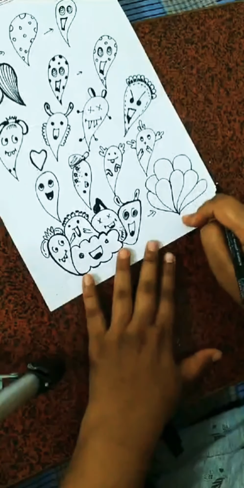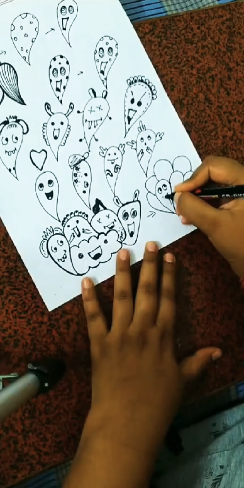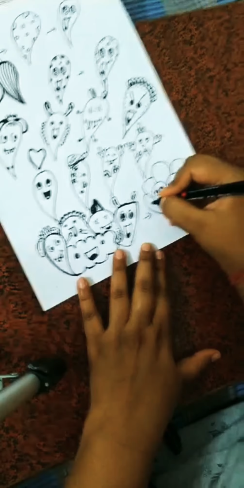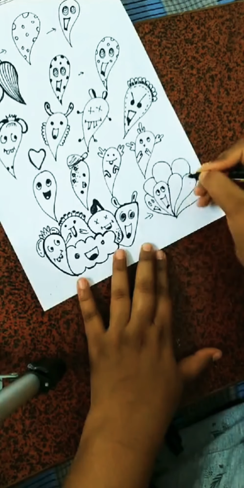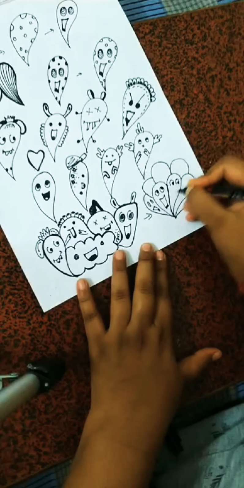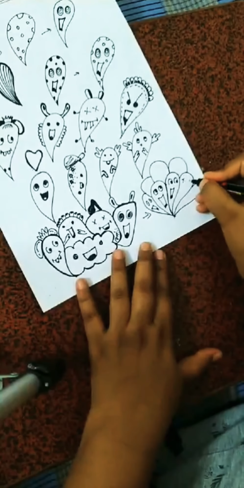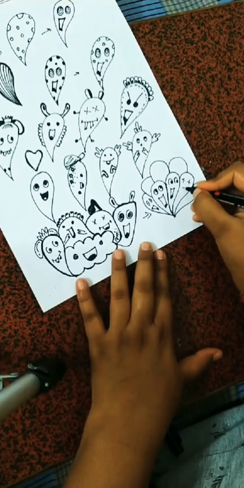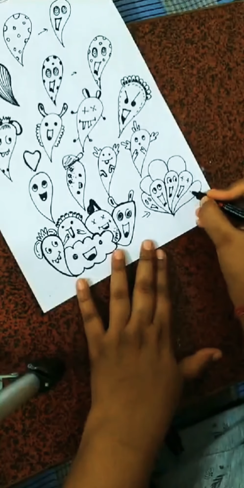This time I'm joining all the shapes. You can make different shapes also. So I'm keeping all the mouths the same and making a difference in the eyes only. Whatever you like, you can go like that.